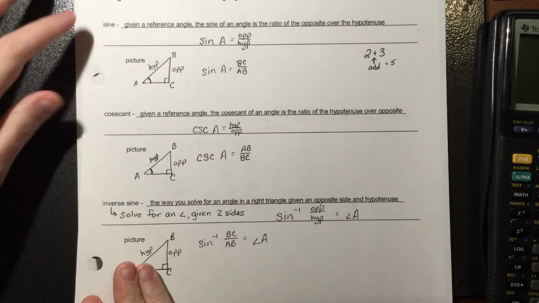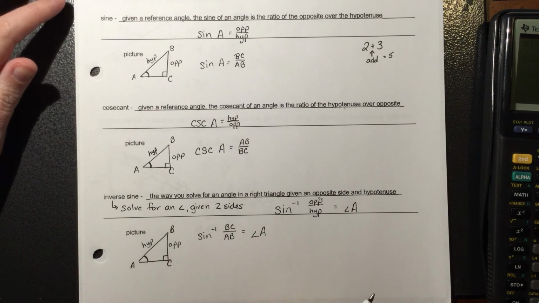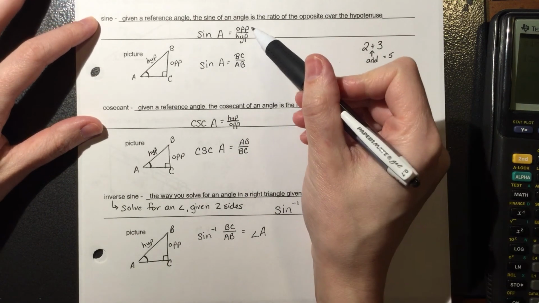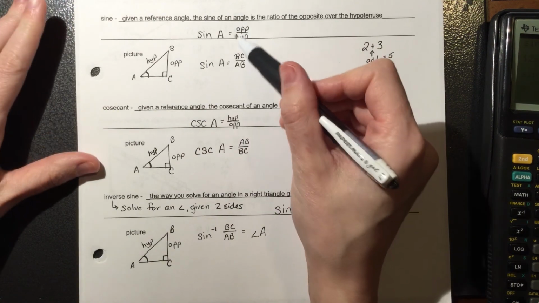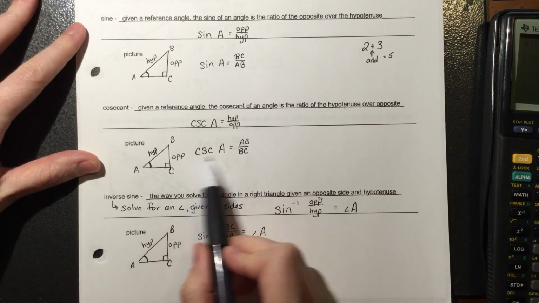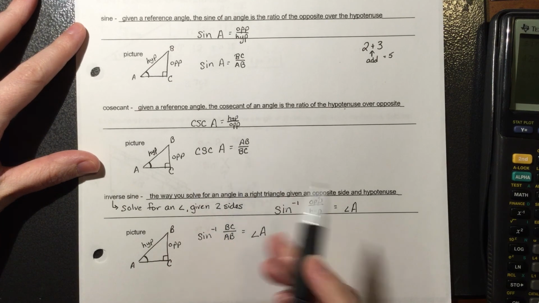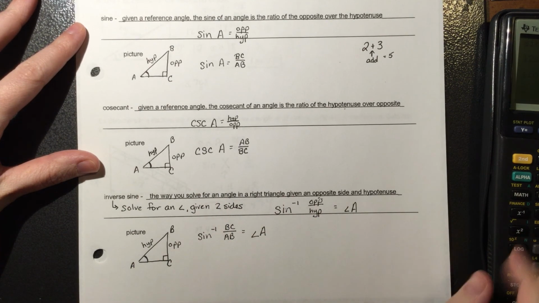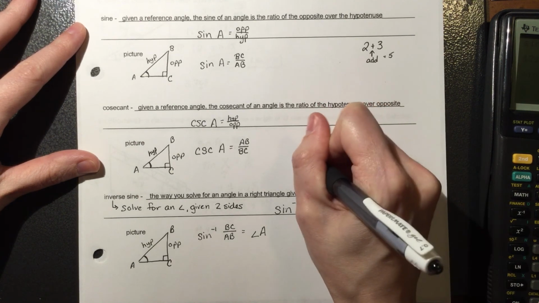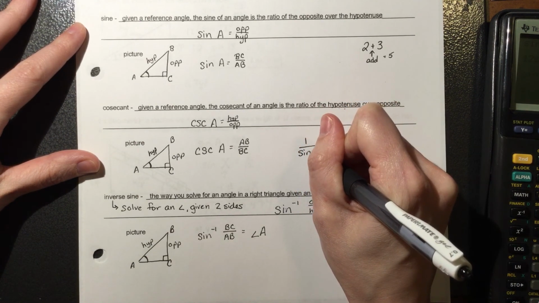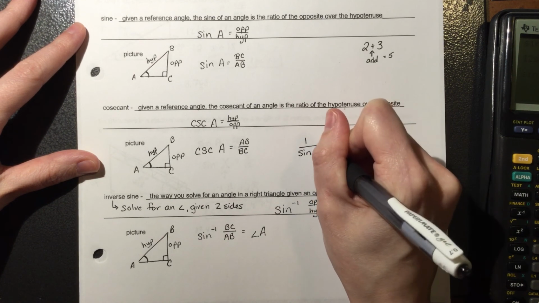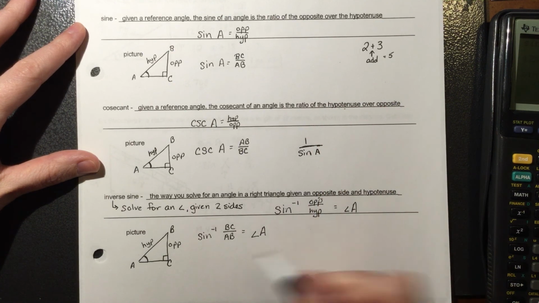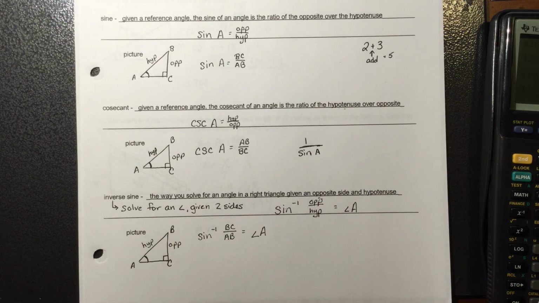So that's our sine, our cosecant, and our inverse sine functions. Remember, sine is going to be your opposite over hypotenuse, and you're using that to write rules and to solve for a side. The cosecant of an angle you're just going to be using to plug values into your calculator. Remember, it's going to be 1 over sine of whatever angle degrees they give you. And that's how you find that in your calculator. And then your inverse sine is going to be used to solve for angles. If you have any questions, write them down and ask me when you get to class.